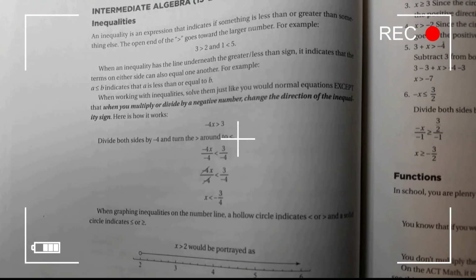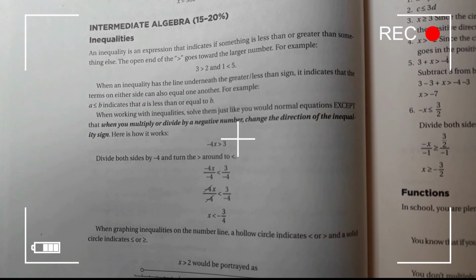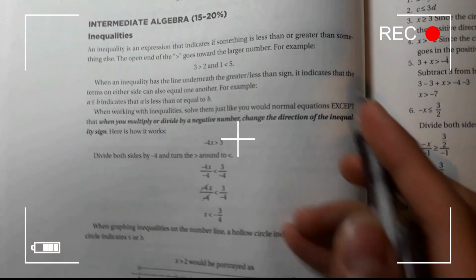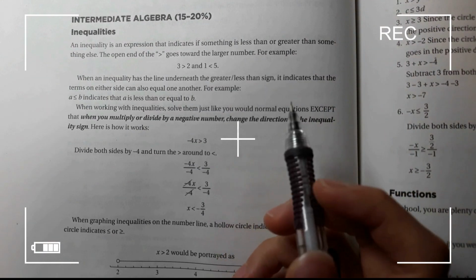Today we're going to talk about basic inequalities. Okay, let's go for it. So, an inequality is an expression that indicates if something is less than or greater than something else.